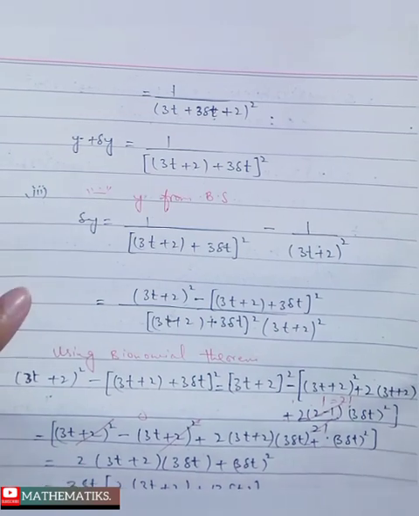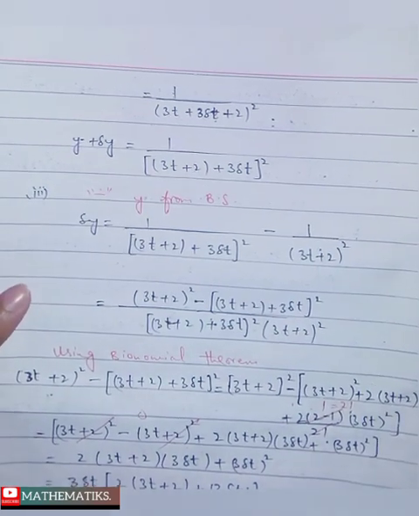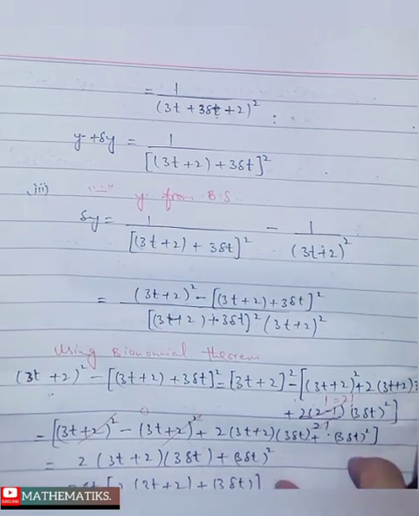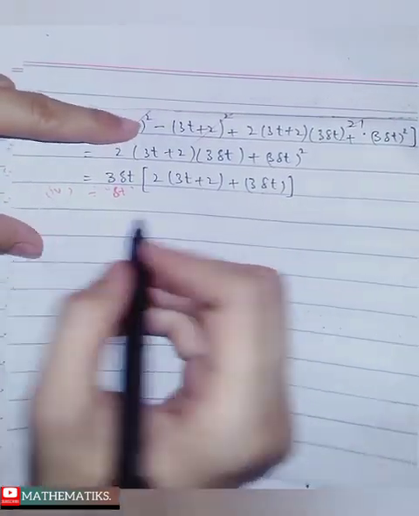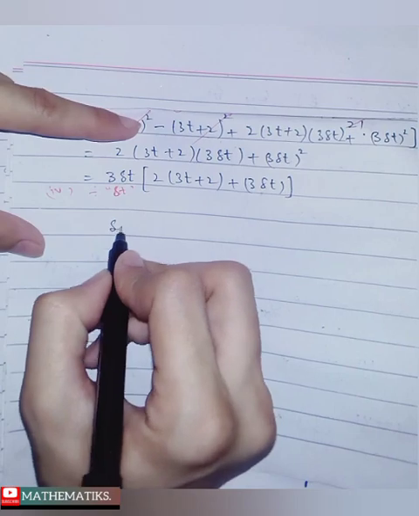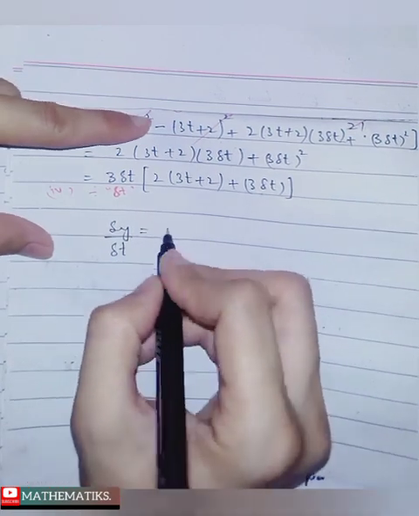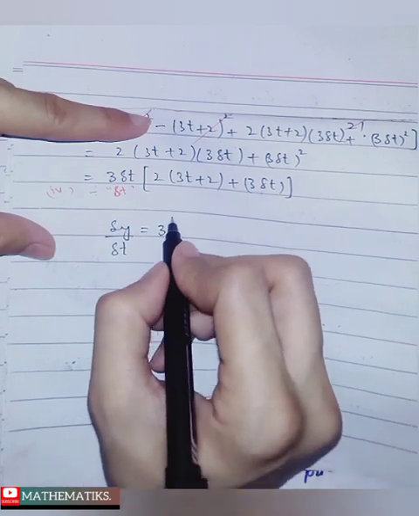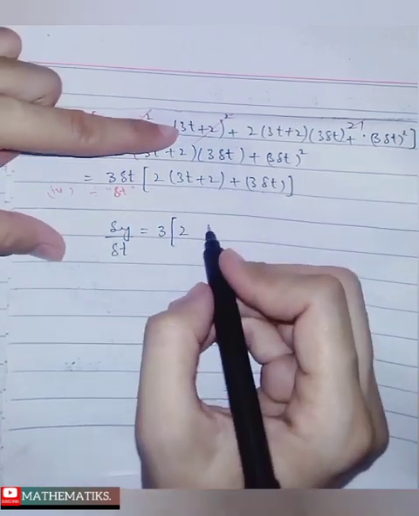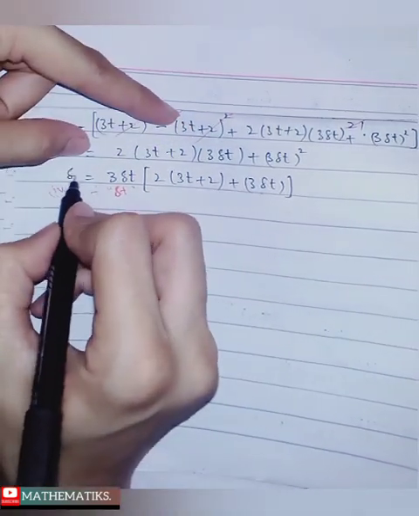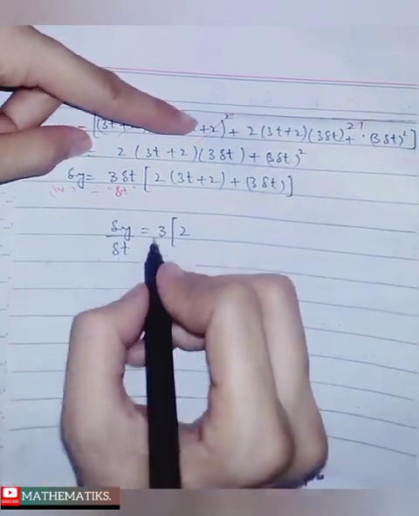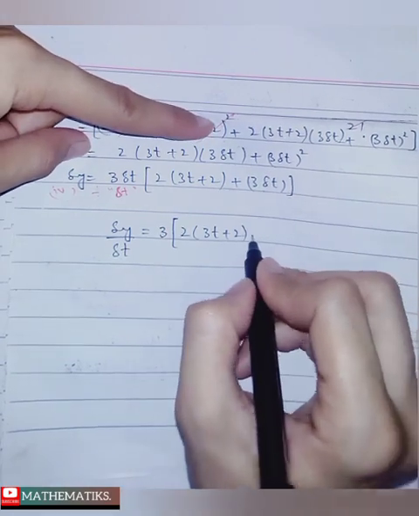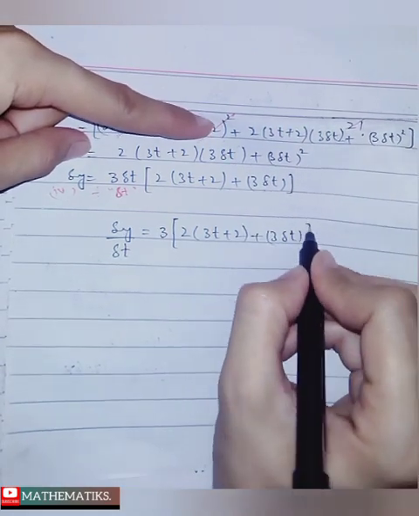Now our fourth step is to divide by partial t on both sides. Dividing by partial t on both sides, we get partial y by partial t equal to, this partial t cancels, so it becomes 3, and the remaining factor is 3 into (2 into (3t plus 2) plus 3 partial t).